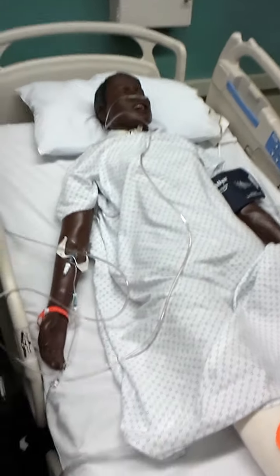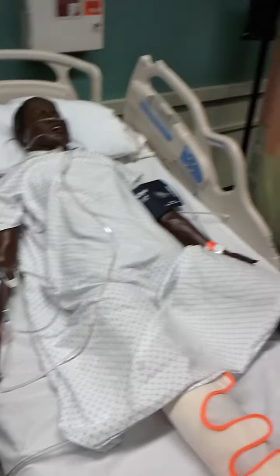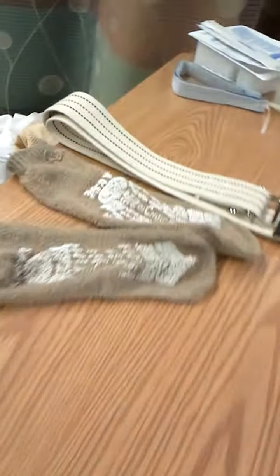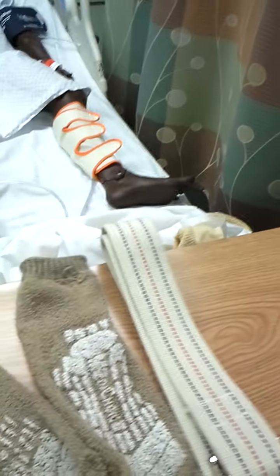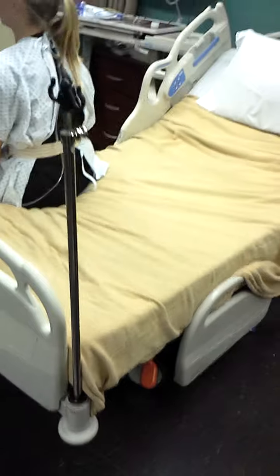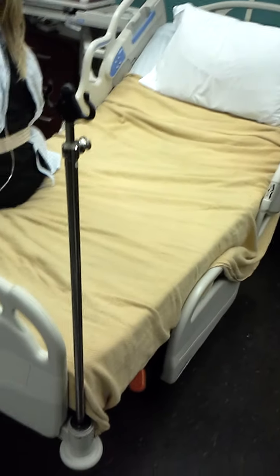When you have more than 2 tethers, use a helper. Also, use non-skid slippers and a gait belt to help ambulate and to prevent falls. When you begin ambulating, make sure your bed is low and in a locked position.